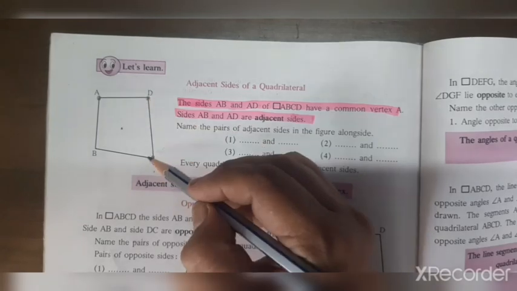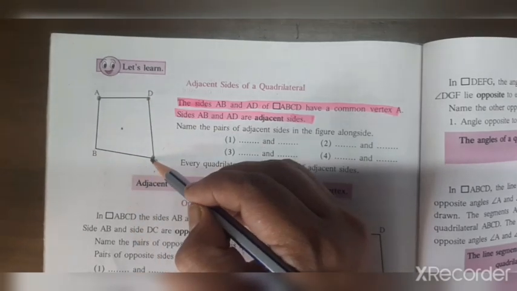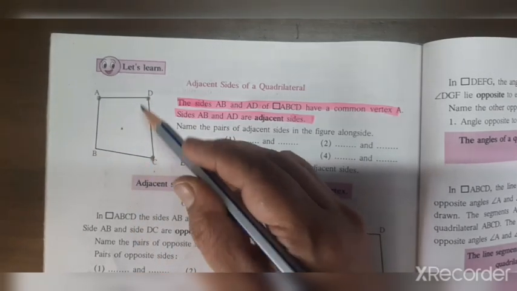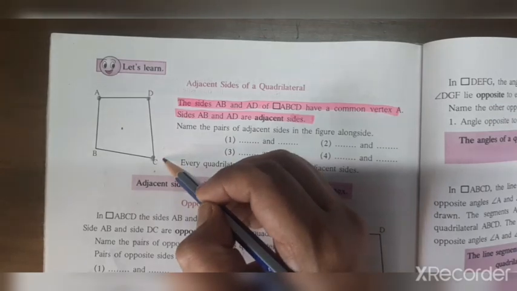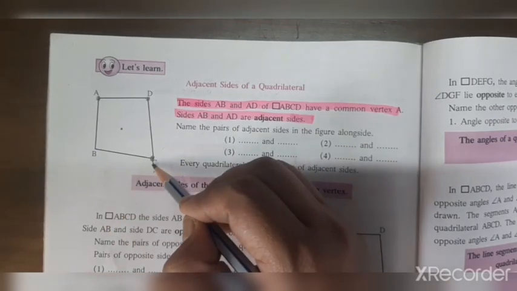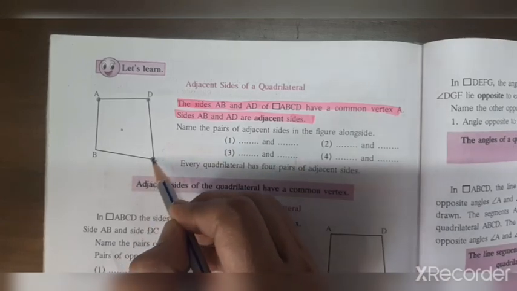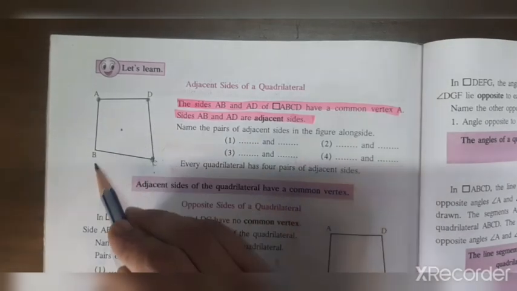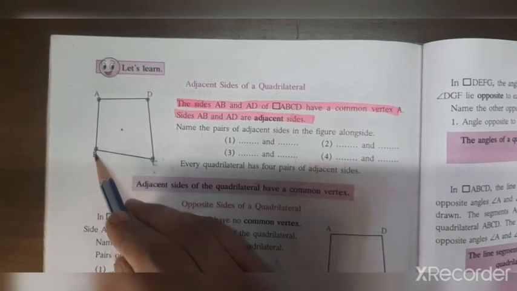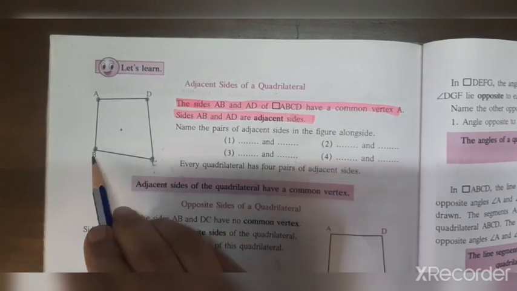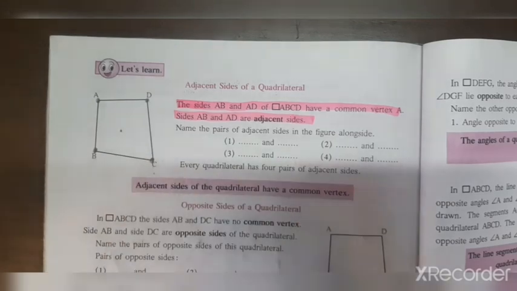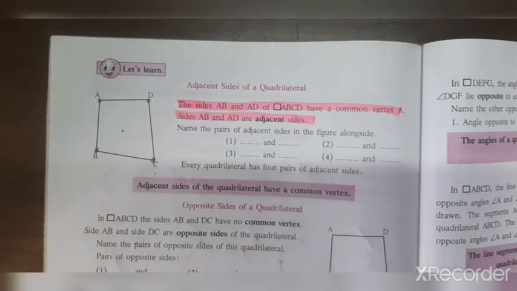So side CD and side CB have a common vertex. Common means same. CD has vertex C, and CB also has vertex C. So both the sides have the same vertex C. Such sides are called adjacent sides. Same way with B. B is the vertex. So which are the sides? BC and BA. So in this way we will get pairs, and we will get 4 pairs.